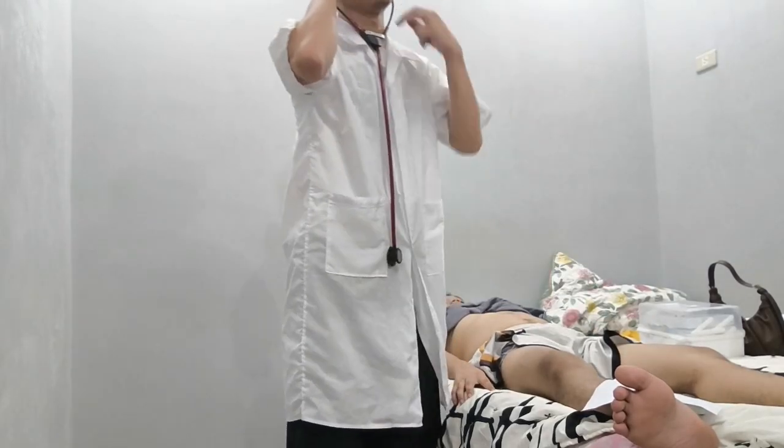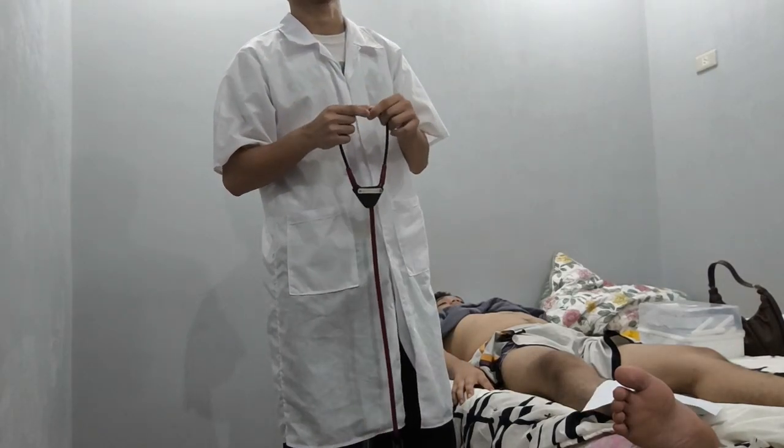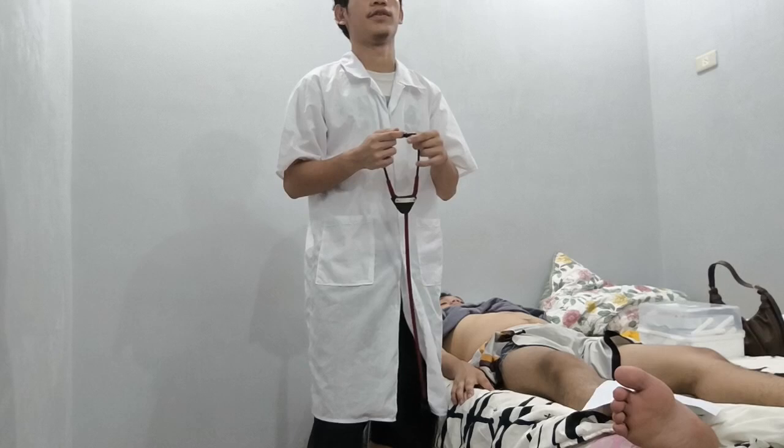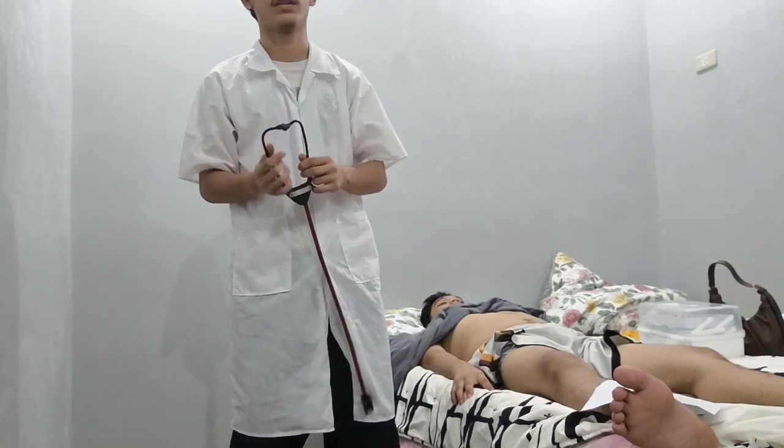Okay, so there is no swishing sound, so there isn't any abnormality or aneurysm or RAS, which is the renal arterial stenosis.